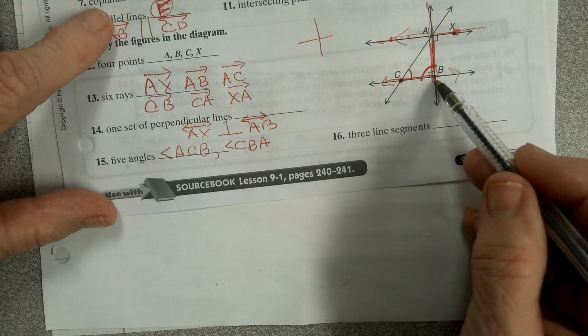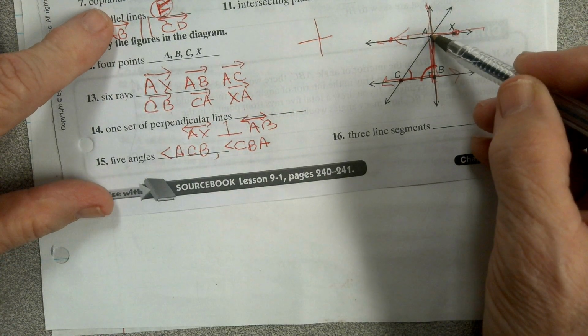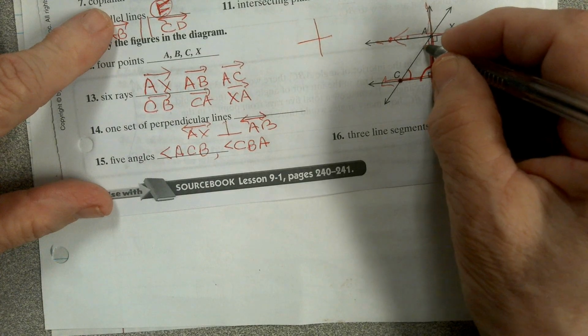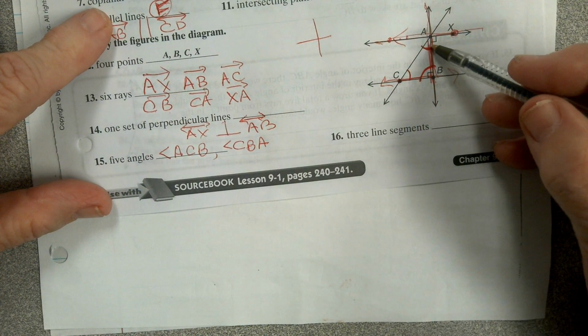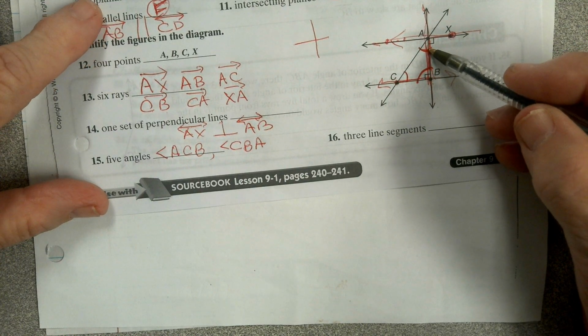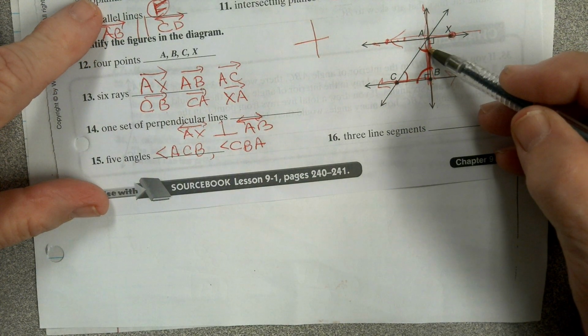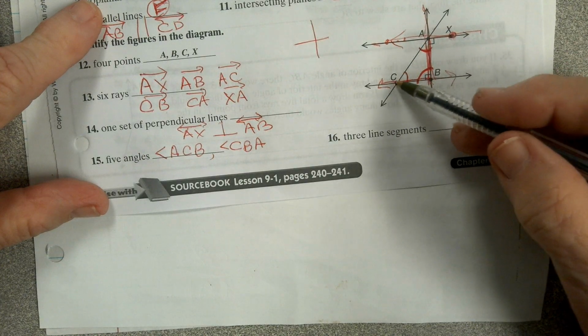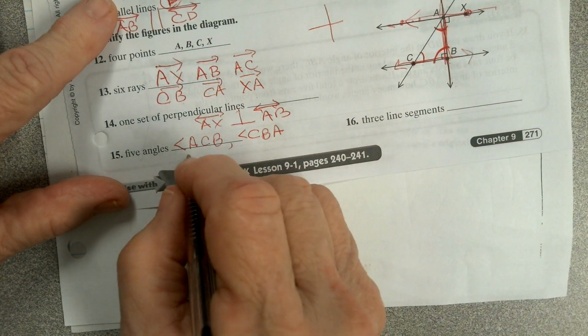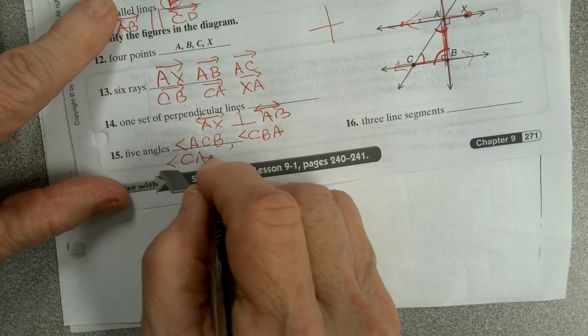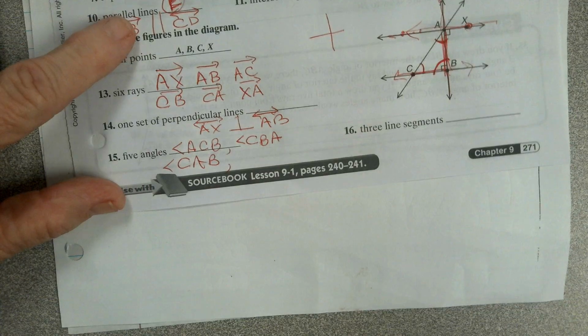Then let's go to the A. This time I'm going to have this angle right here. What letter is going to be in the middle? The A. What's going to be on either side? C, A, B. So CAB.